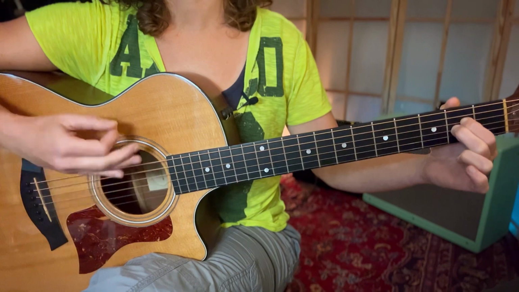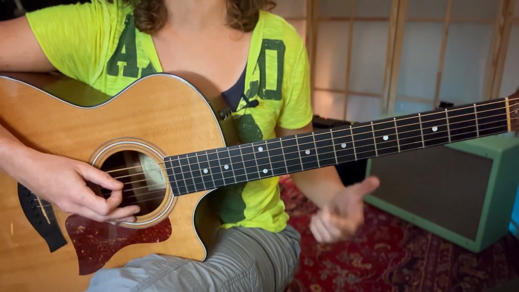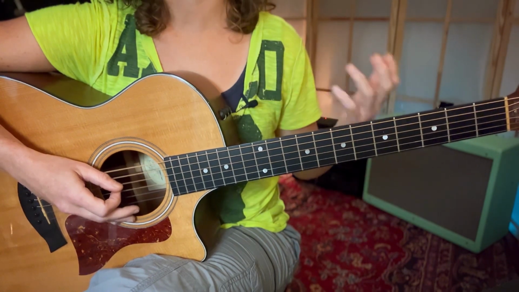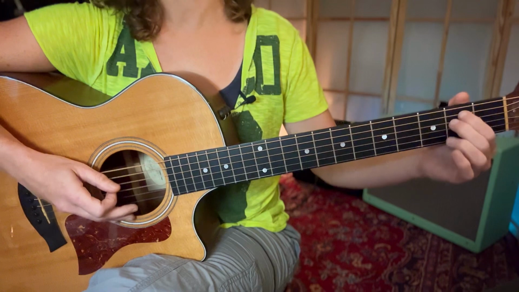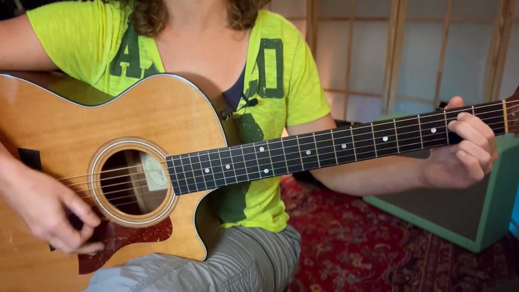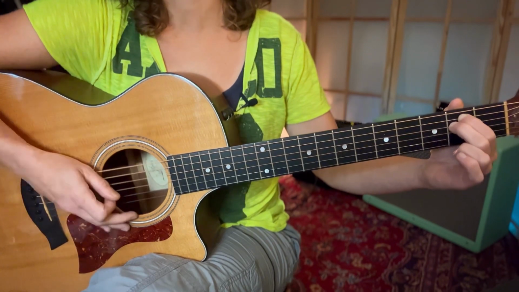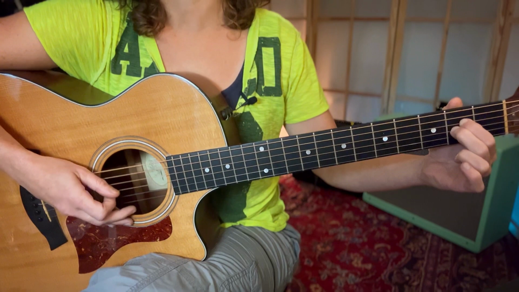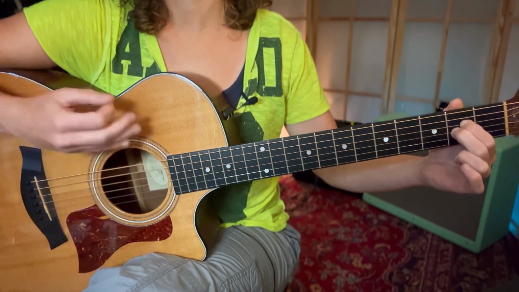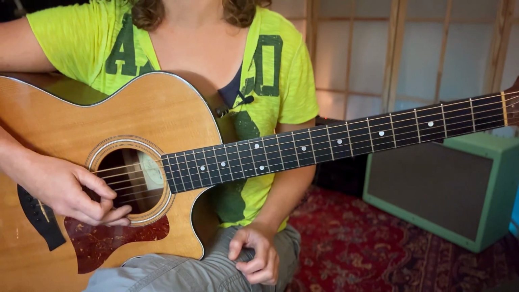To develop this rhythm, we can do the same as what we did on the previous one, where we do a strum that rings out and then a short muted strum. So we can do 1, 2, 3, 4. This helps to build the intensity of the rhythm.